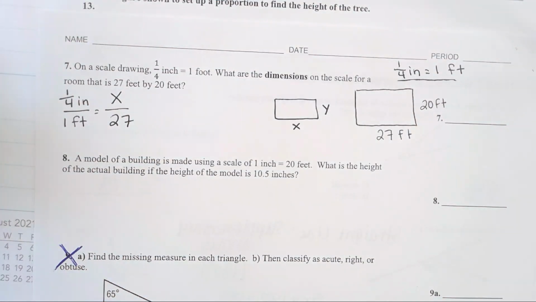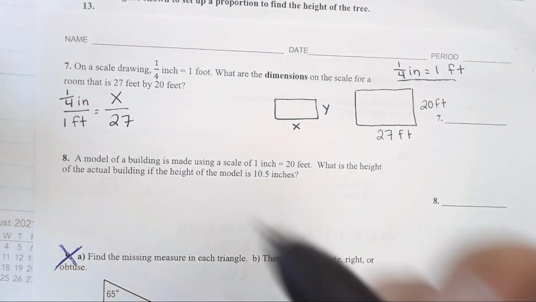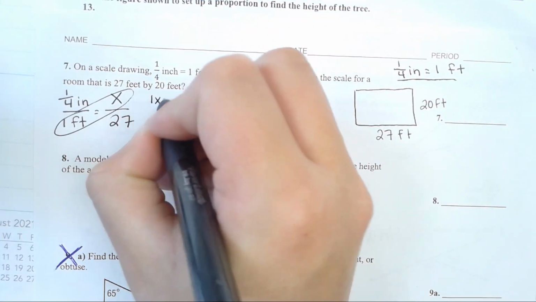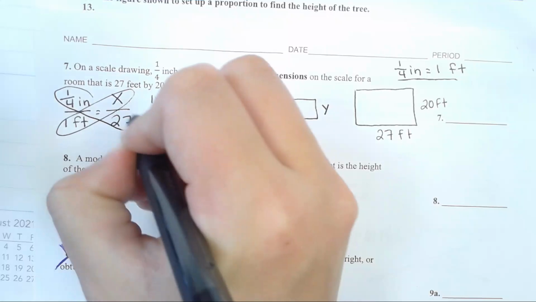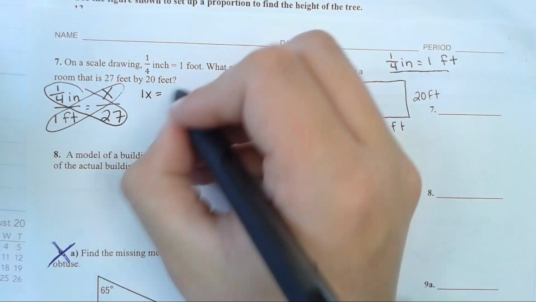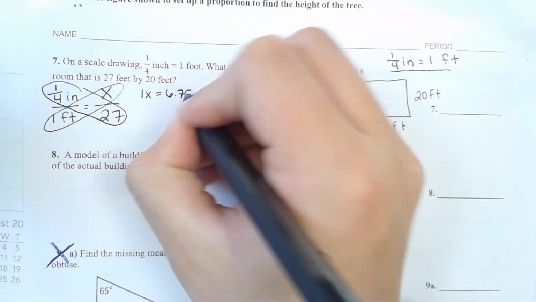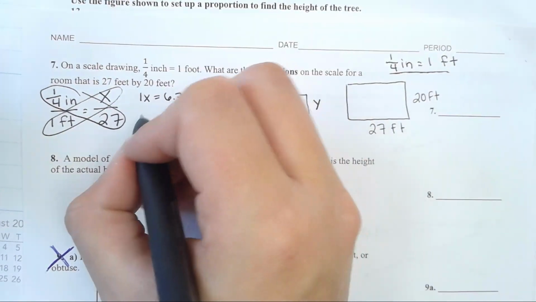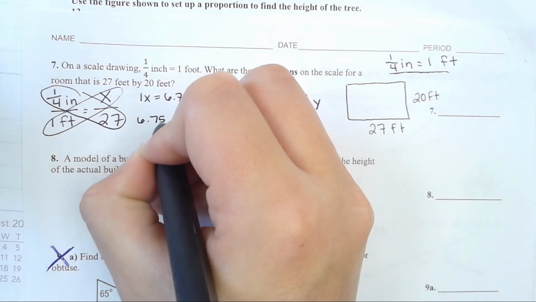Okay, so let's solve it. So 1 times x is 1x, and 27 times 1/4 is 6.75. So the length of this model is going to be that 6.75 inches.